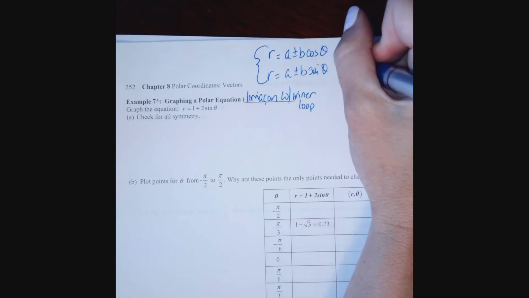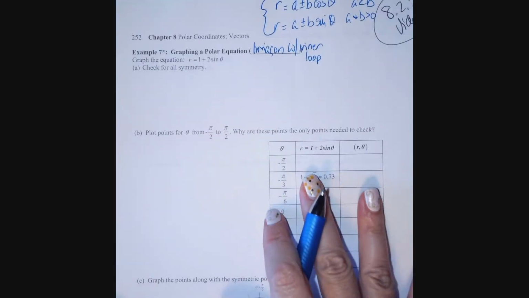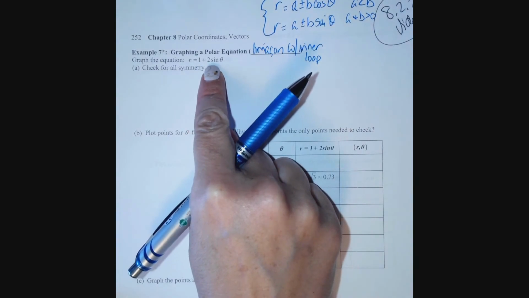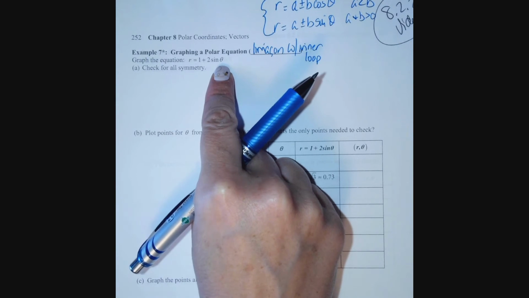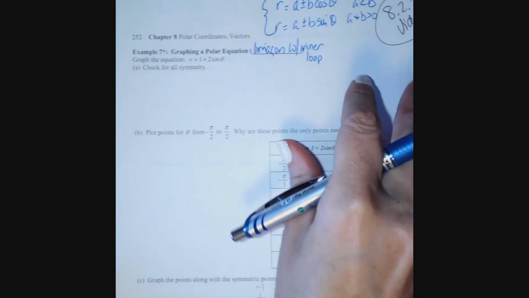Now, A and B are still both positive when we are looking at these values. But in this case, A is going to be less than B. So, for example, we have R equals 1 plus 2 sine theta. We're first going to check for symmetry. Now the last two have had x-axis or polar axis symmetry. So let's see about this one.